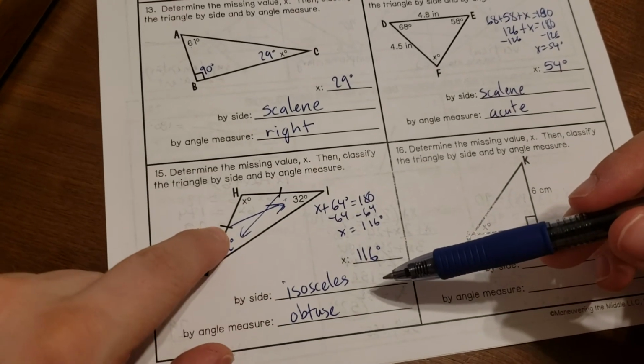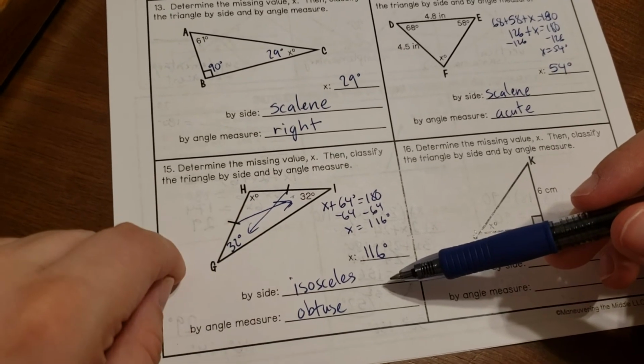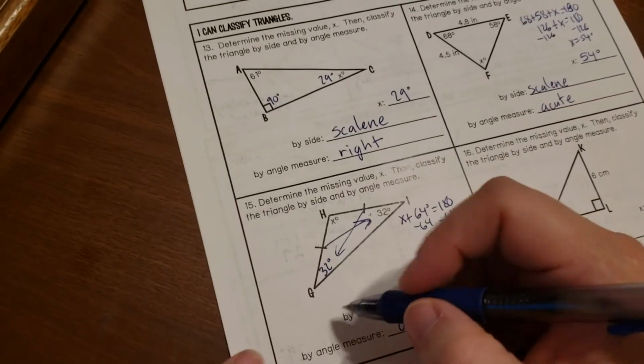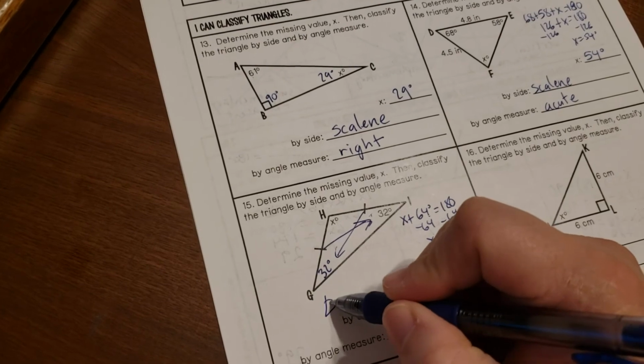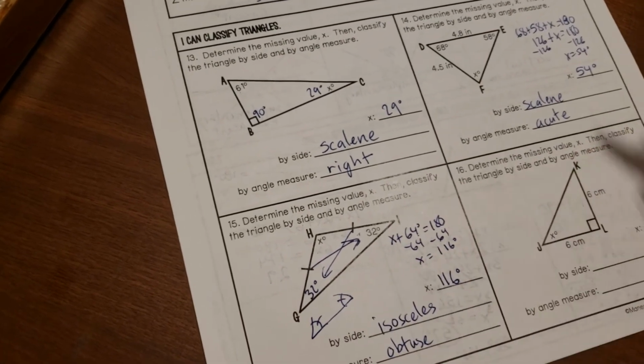So yeah, sometimes you're given that information that your sides are the same length by having just a hash mark through them. Sometimes you're given the information that the angles are the same by having a hash mark through them like that as well.